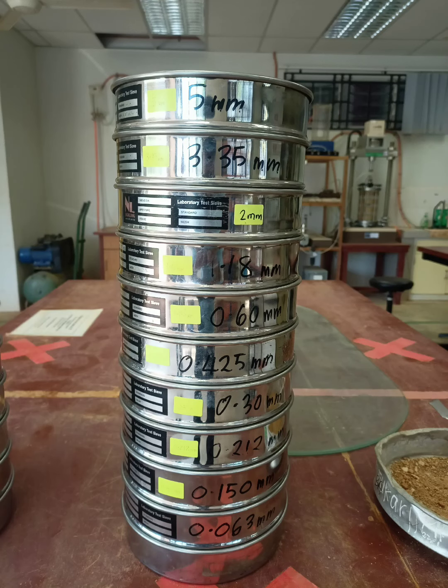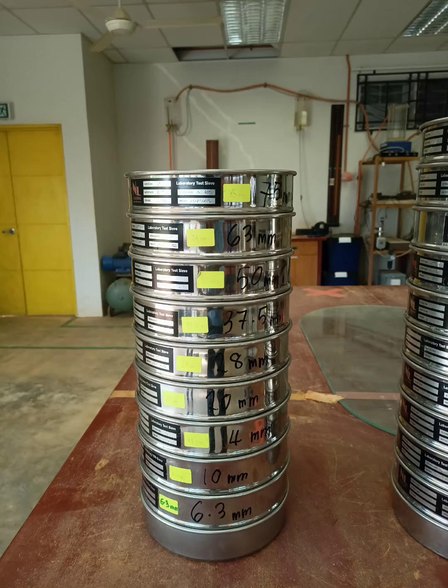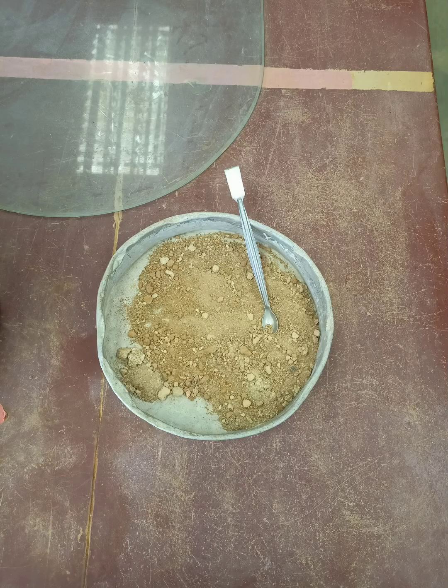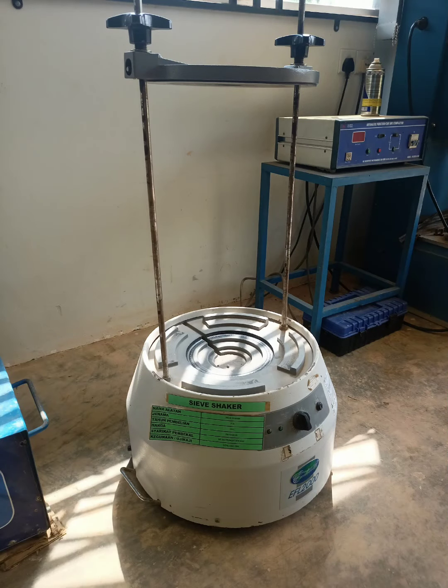So the next experiment is the particle size distribution sieve analysis test. The objective of the test is to determine the percentage of different grain sizes contained within the soil. The mechanical or sieve analysis is performed to determine the distribution of the coarser, larger size particles, and the hydrometer method is used to determine the distribution of the finer particles.